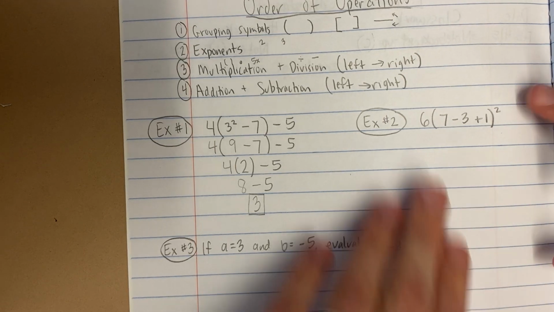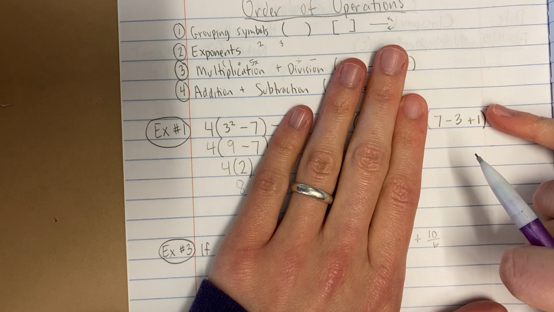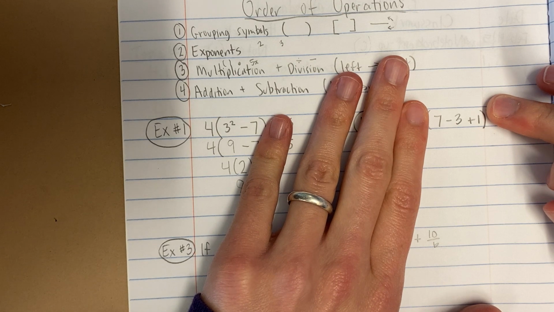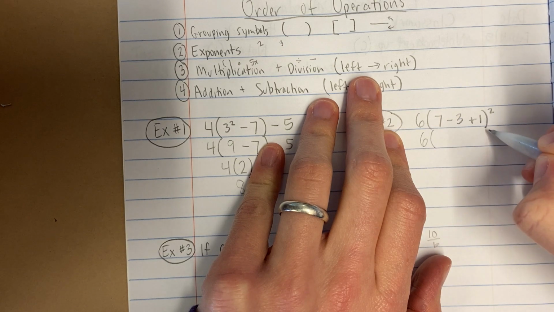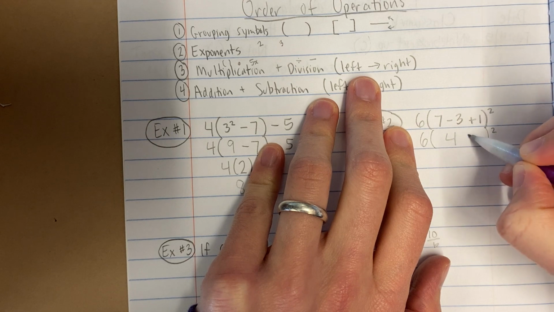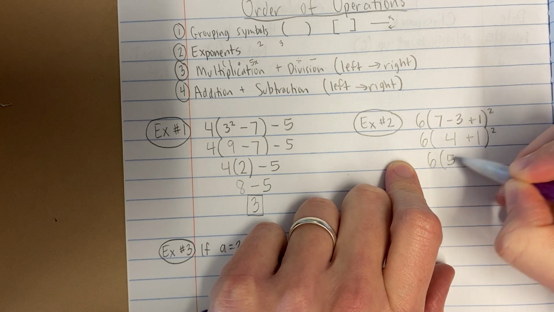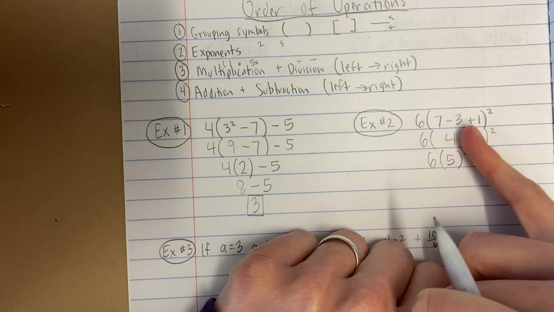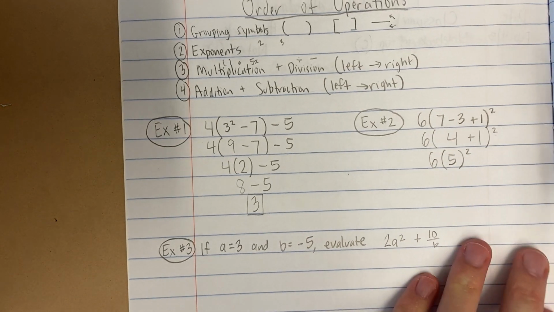Next example problem. Again, I have grouping symbols first. I notice that here I have addition and subtraction. And remember, it happens from left to right. So a lot of us get stuck thinking, okay, we do addition first because PEMDAS A comes first. But nope, addition and subtraction happens from left to right. So I'm going to bring down everything else. 7 minus 3 happens first. That's 4. And then still inside the parentheses we have some math to do, and that's 5. Now, if we would have done the addition first, we would have gotten a different answer, right? 3 plus 1 would have been 4, and then 7 minus 4 would have been 3. So it's important that we do it in the correct order.